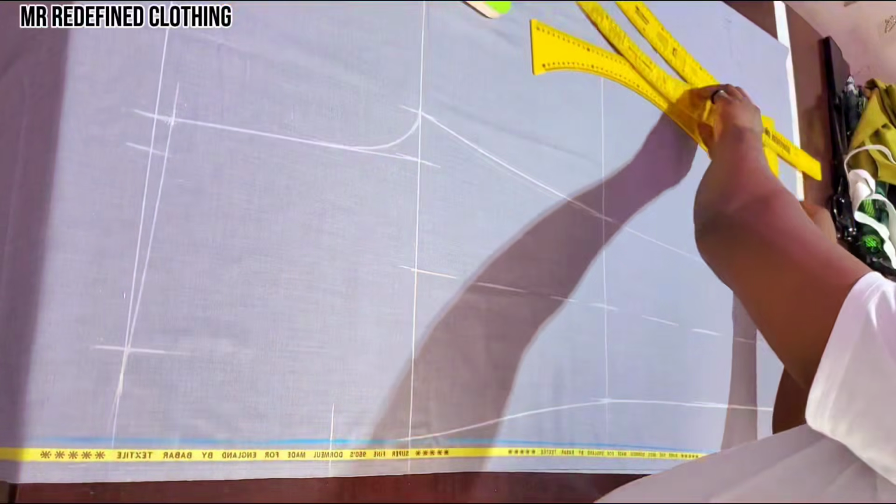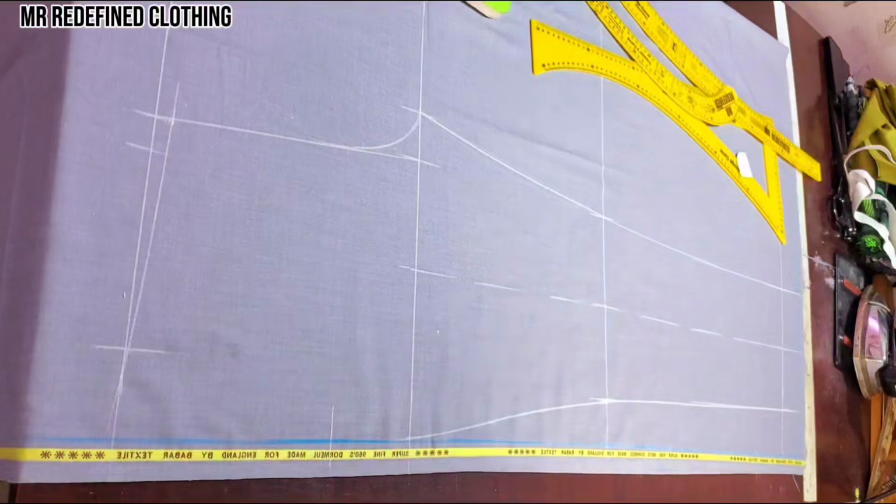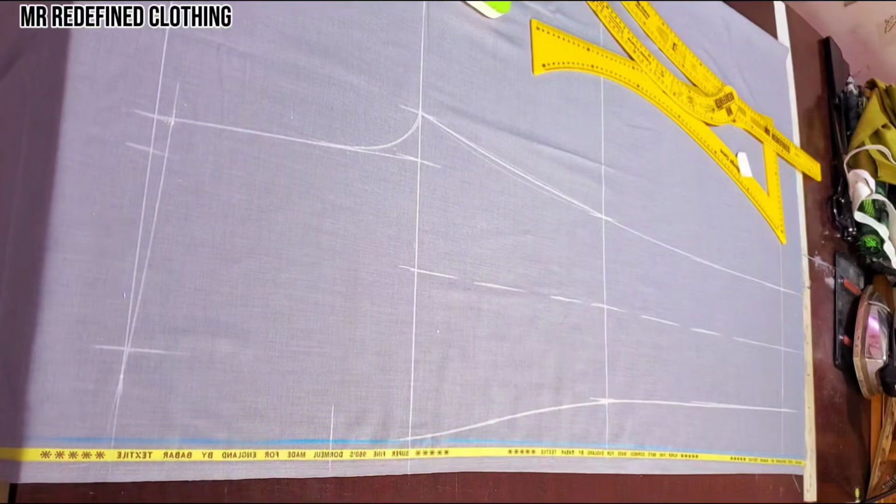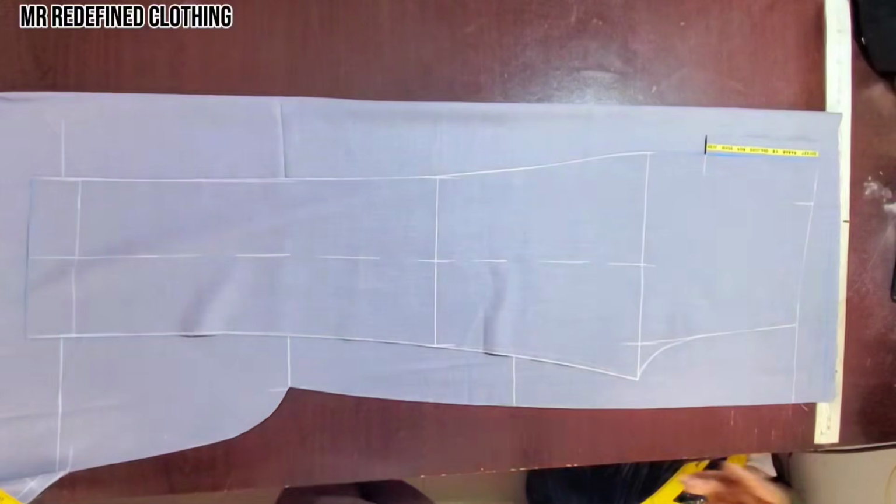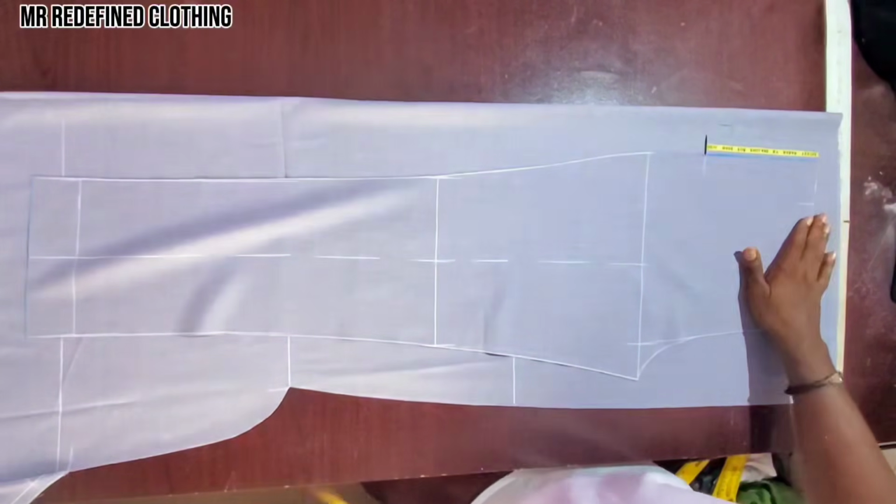If you derive value from this video at this point, you should be very happy and smiling. And if you follow this tutorial, you achieve a perfect result. So let's cut this out and then show you how to cut the back panel as well. All right, so now we want to draft the back panel.